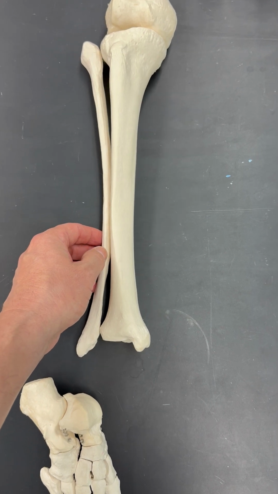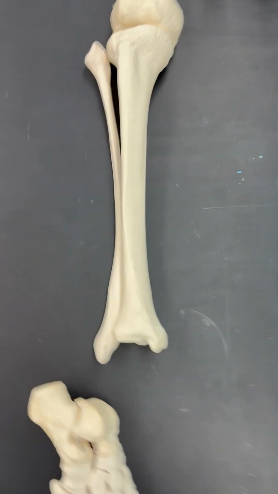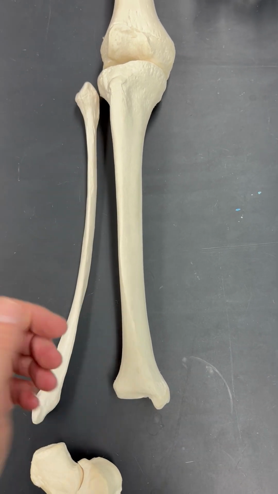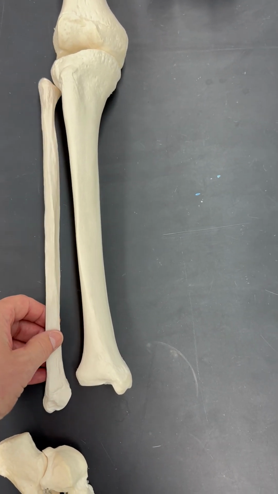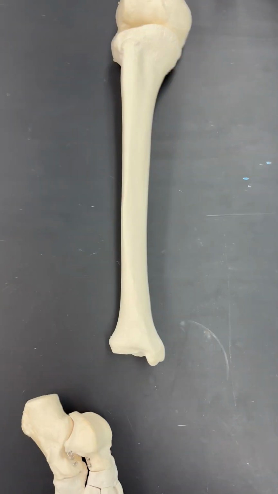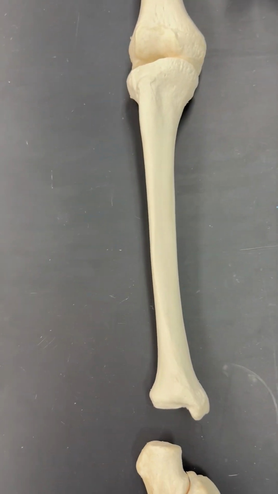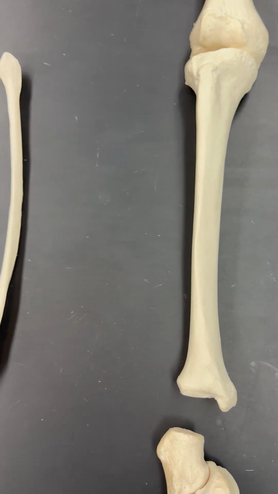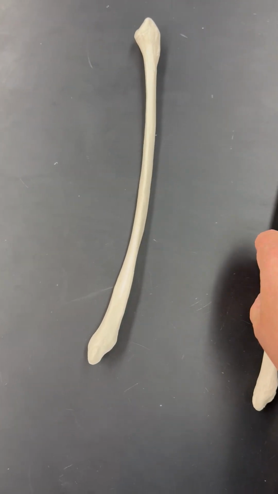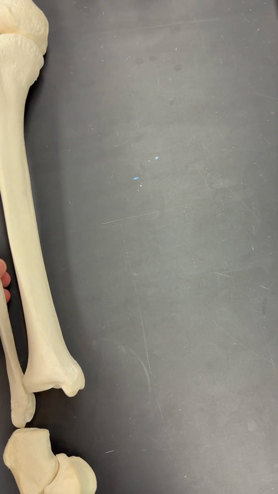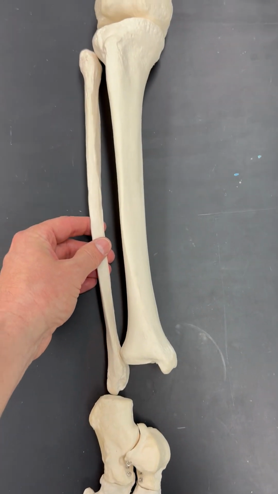That one's a little bit bent, so we'll use this less bent one to show the lateral malleolus and medial malleolus.